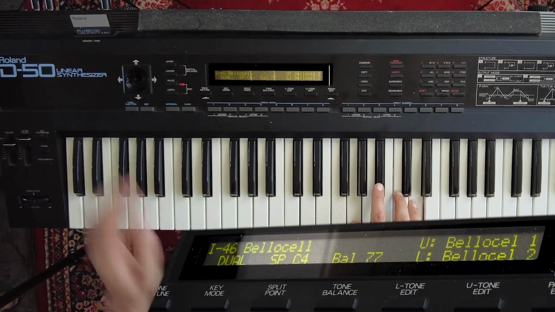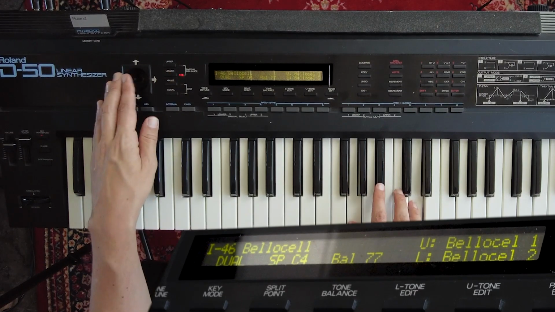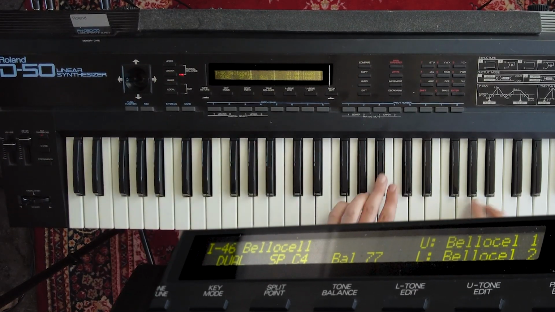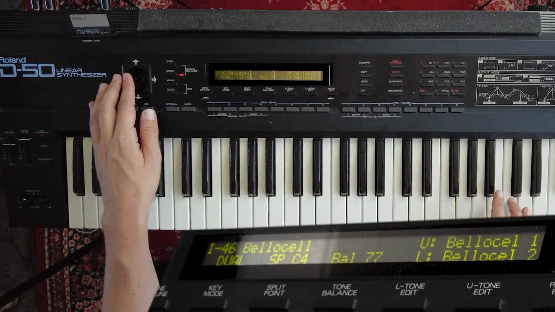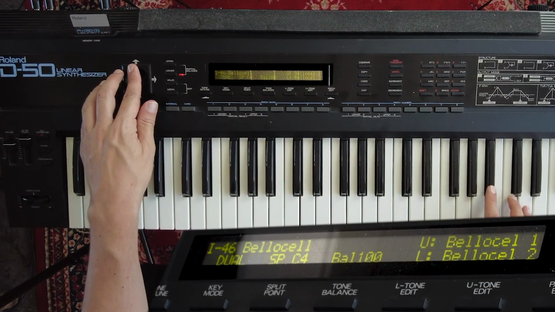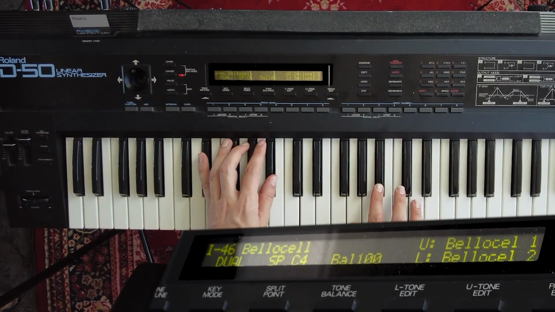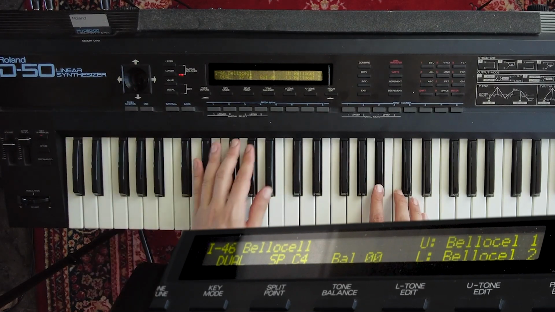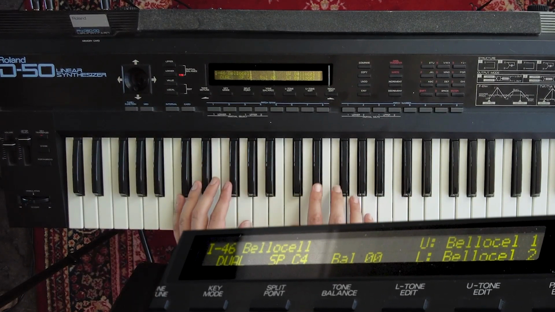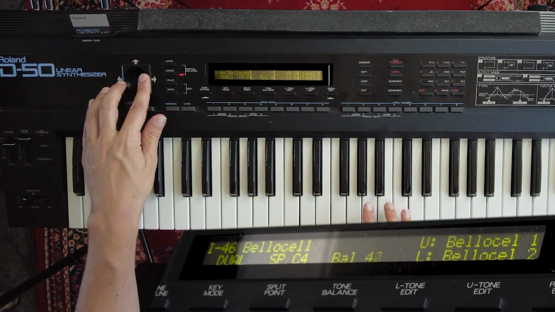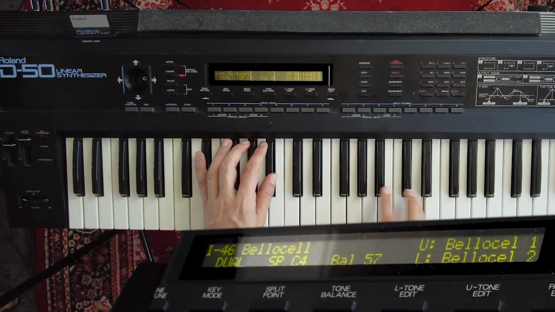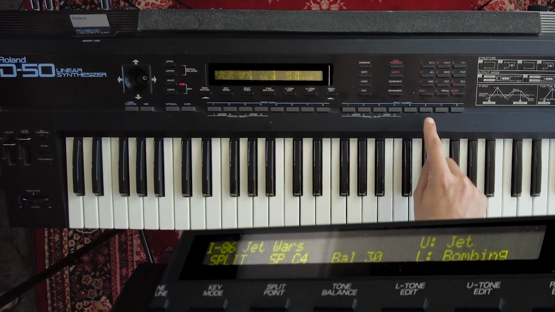Here's another preset. By pressing this lower button next to the joystick, I can adjust the partial balance of the lower tone by moving the joystick from left to right. By moving it up and down, I'm adjusting the balance of upper and lower tone. You can hear that this can drastically change the sound and get you someplace completely different.